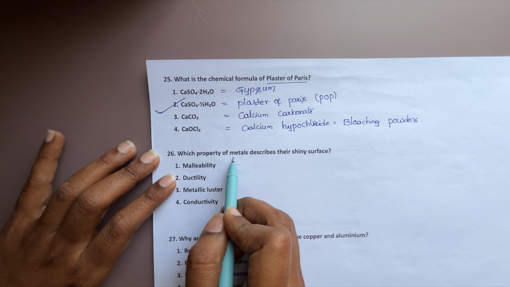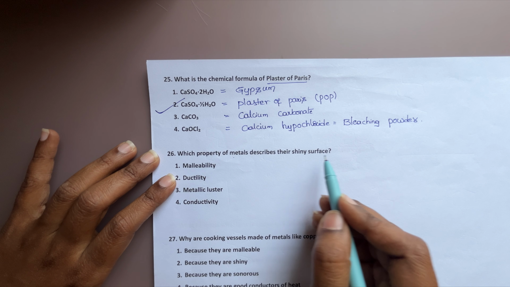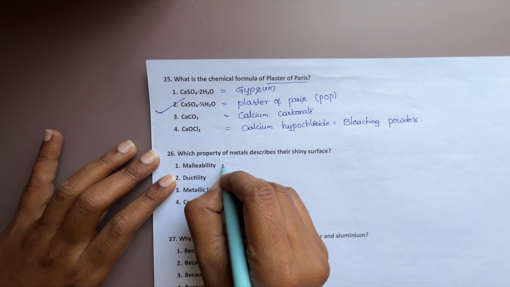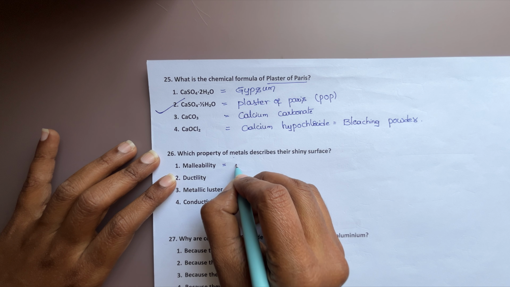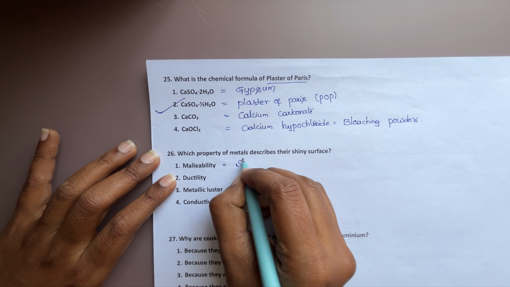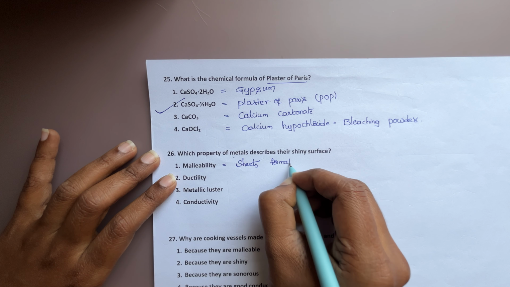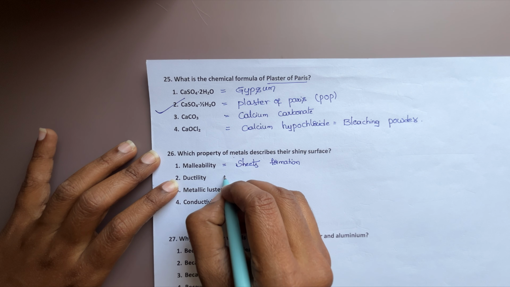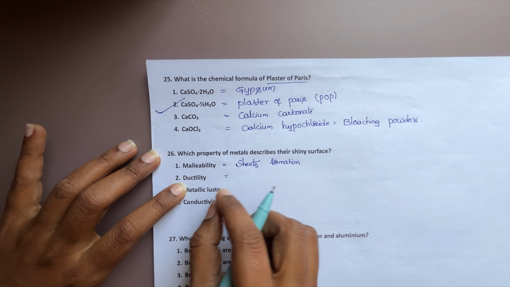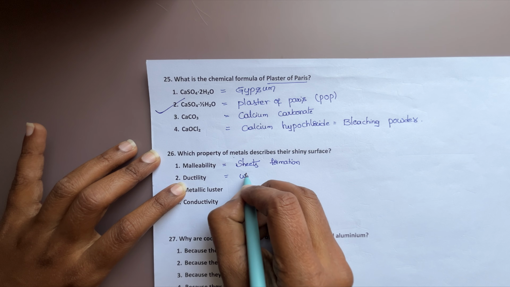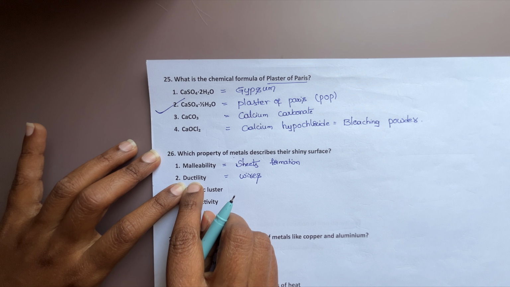Which property of metals describes their shiny surface? Malleability is the property of metals by which we can make them into sheets. We can mold the metal into wires, that is the property of ductility.